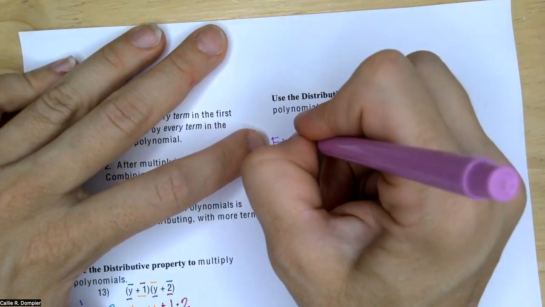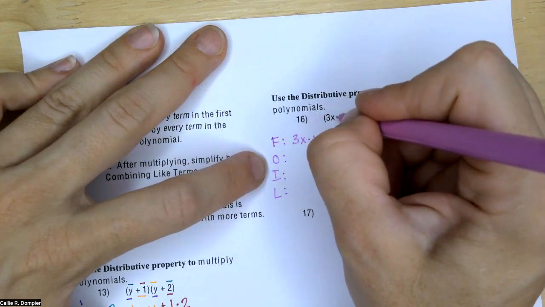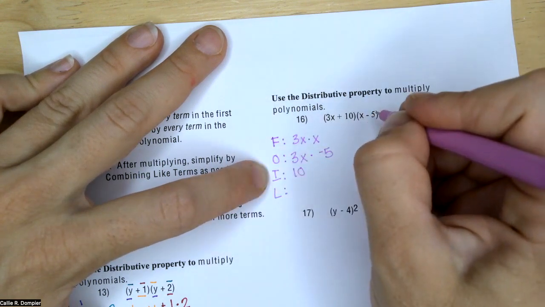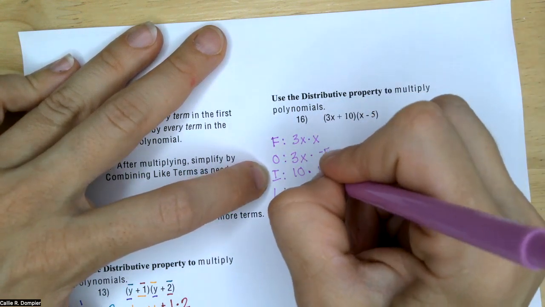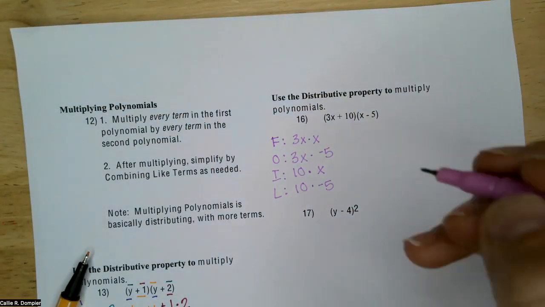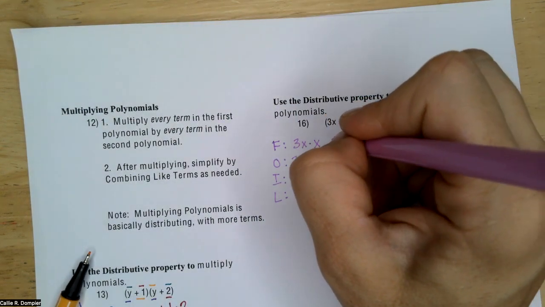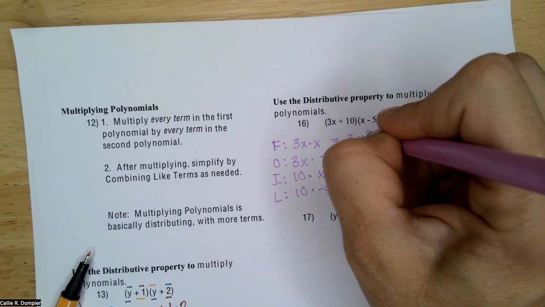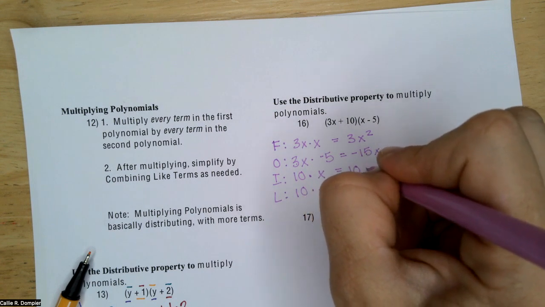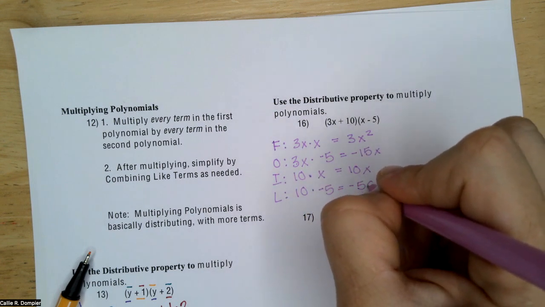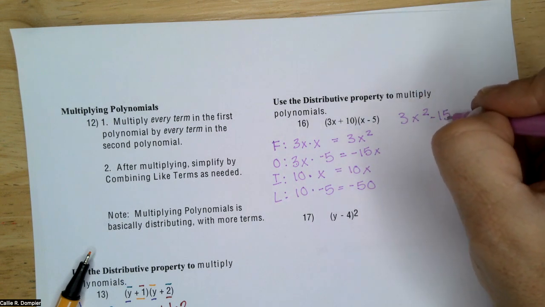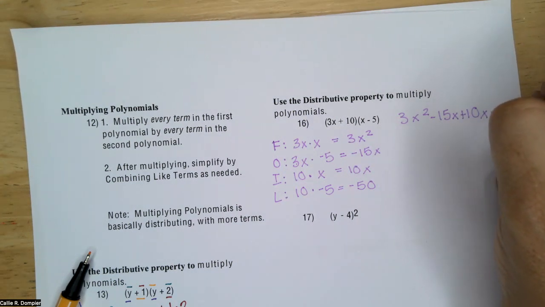FOIL. First, 3x times x. Outside, 3x times -5. Inside, 10 times x. Last, 10 times -5. Good? Because I kept the negative with the 5, I'm going to add all of these. 3x times x is 3x squared. 3x times -5 is -15x. 10 times x is just 10x, and 10 times -5 is -50. So it'll be 3x squared minus 15x plus 10x minus 50.